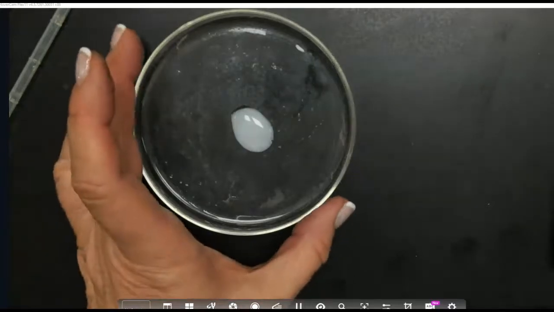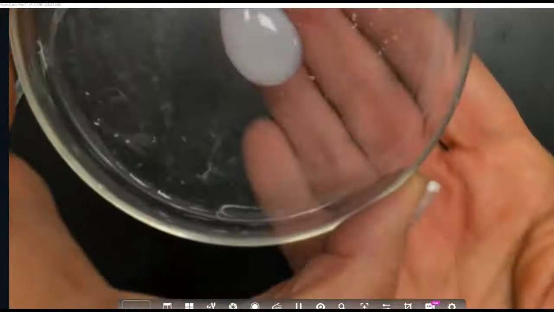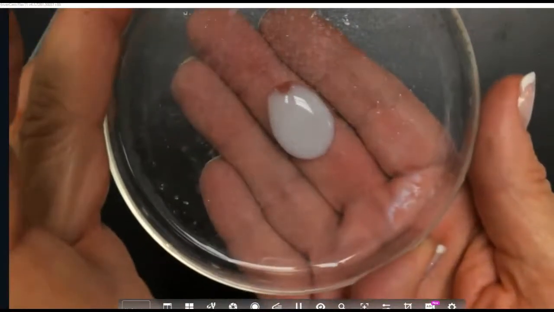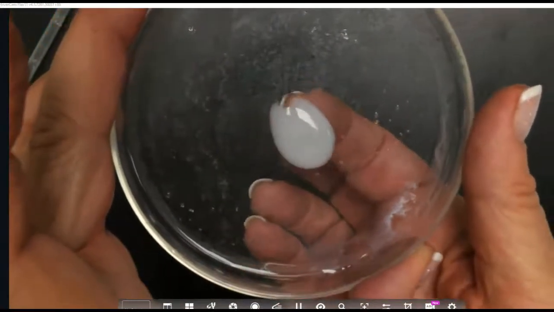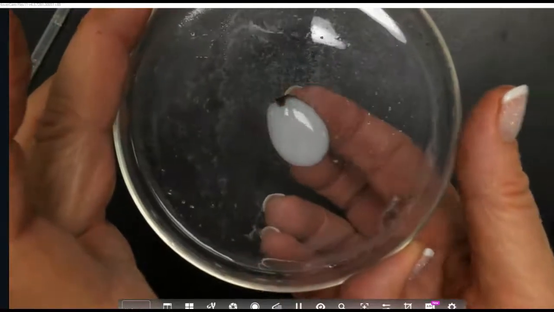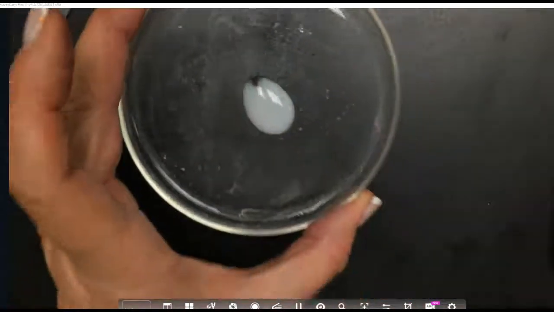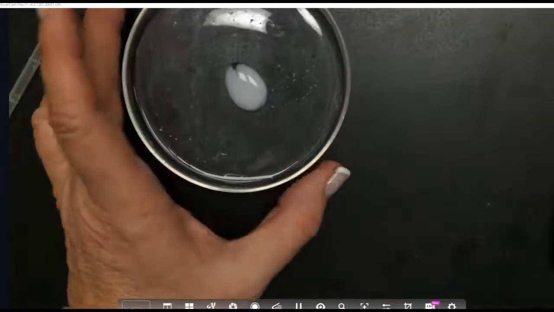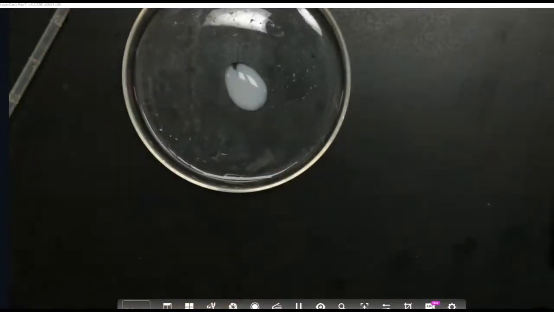Now you might be going, okay, where's the clear liquid part of this? You might be able to see that there is clear liquid over here, and there might be some clear liquid around it. If we let it sit for a little bit, the solid particles will settle to the bottom, and you'll be able to see the clear liquid over the top of it. Okay? So that is our reaction.